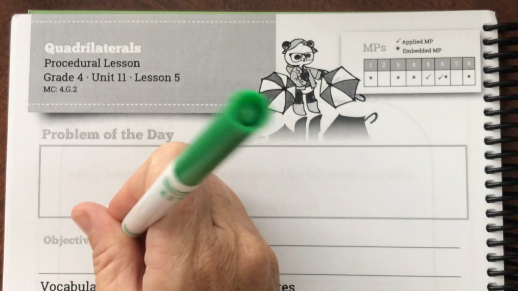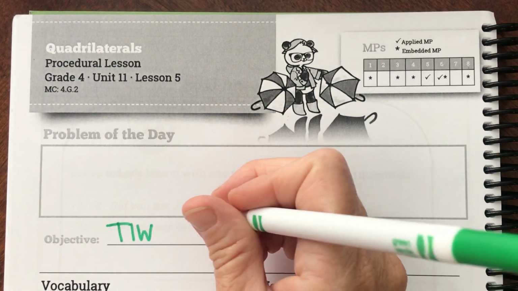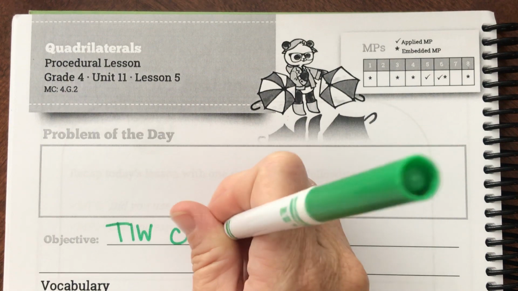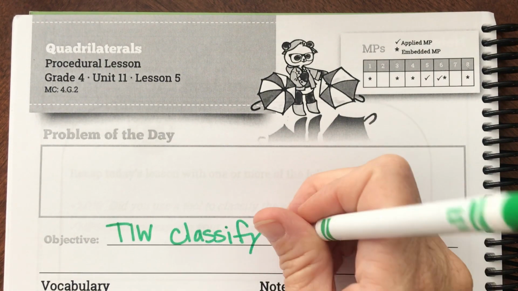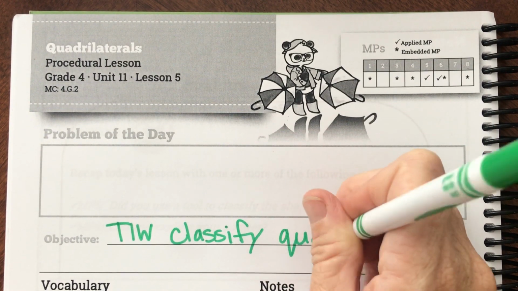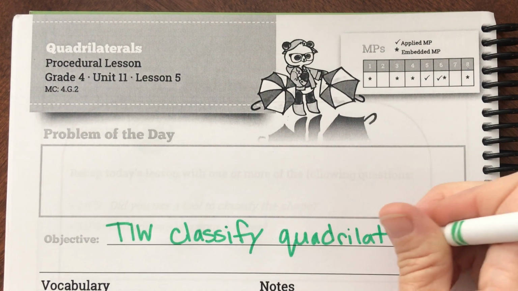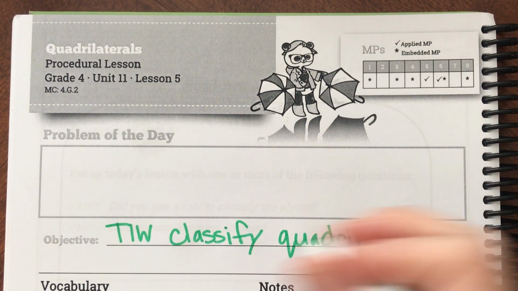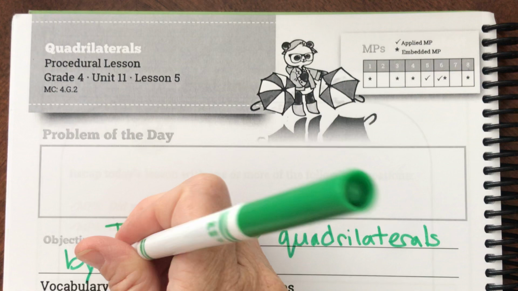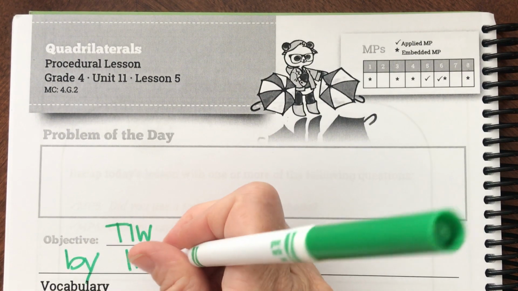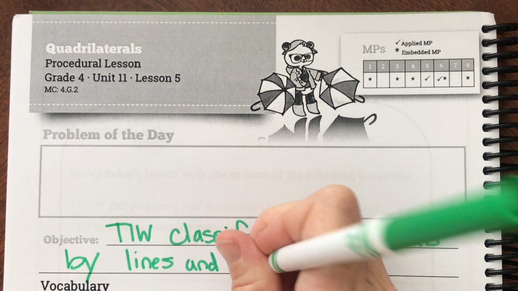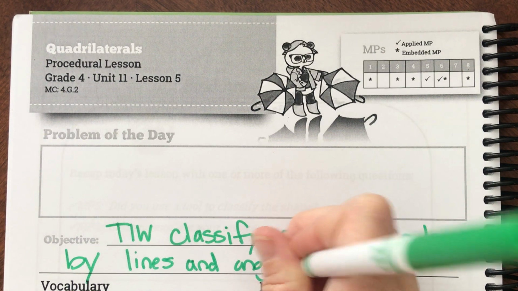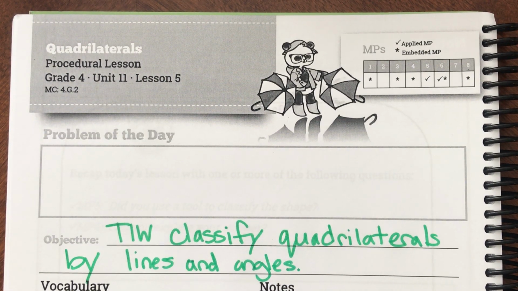Our goal today: I will classify quadrilaterals by lines and angles.